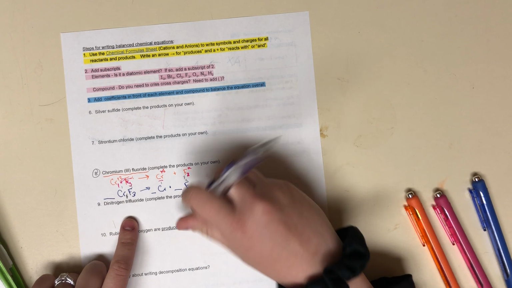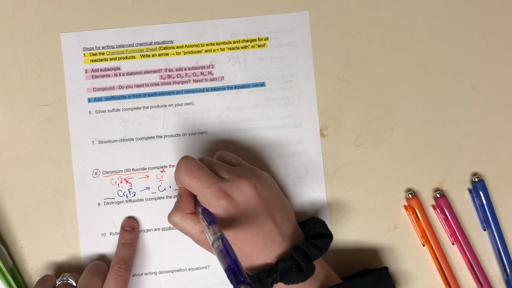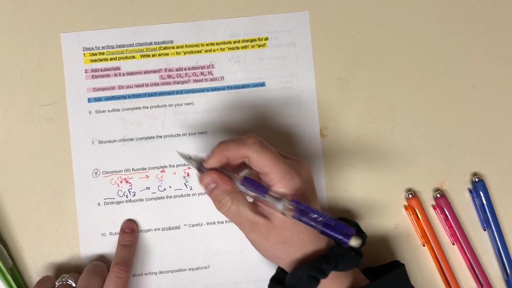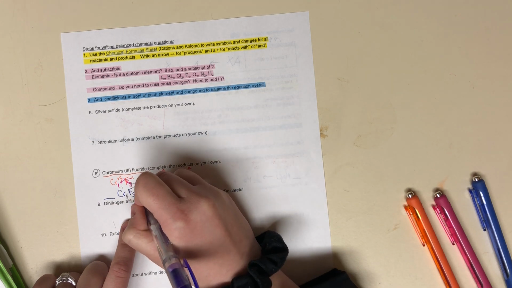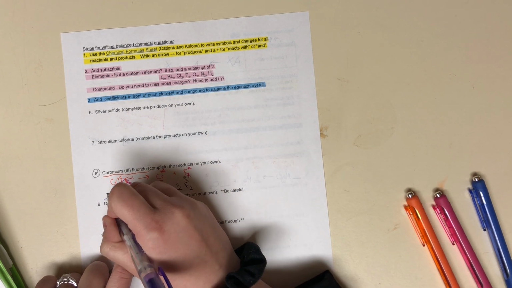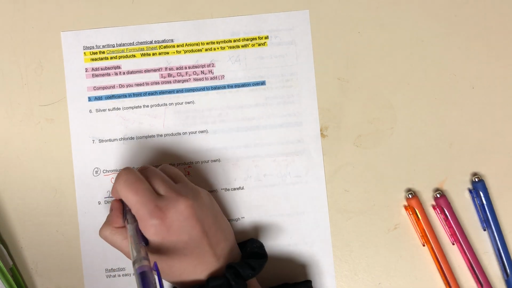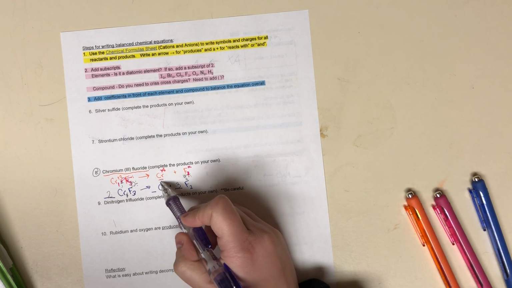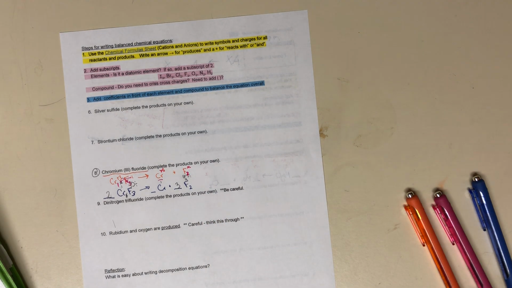That doesn't work. What do we do when those don't work? We multiply. 3 times 2 is 6, so now I want 6. And then we divide. 6 divided by 2 is 3. So if I had 6 F's over here, I want 6 over here. 6 divided by 3 is 2. Let's check to make sure we did all our math. 2 times 1 is 2. 2 times 3 is 6. 1 times 1 is 1. 3 times 2 is 6.